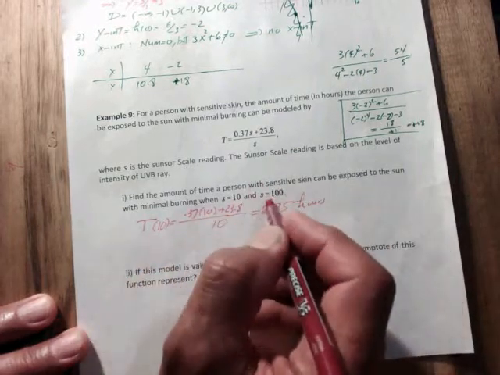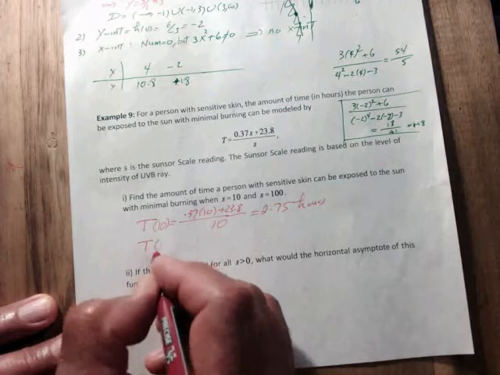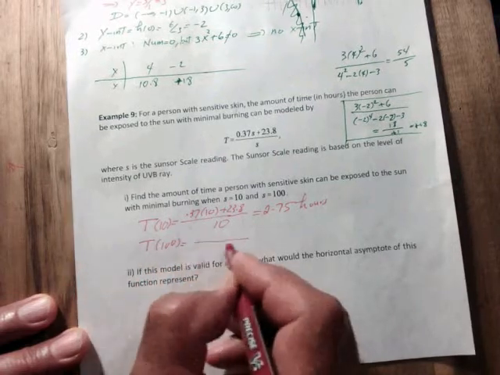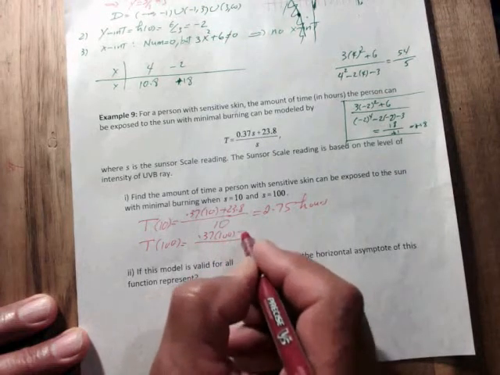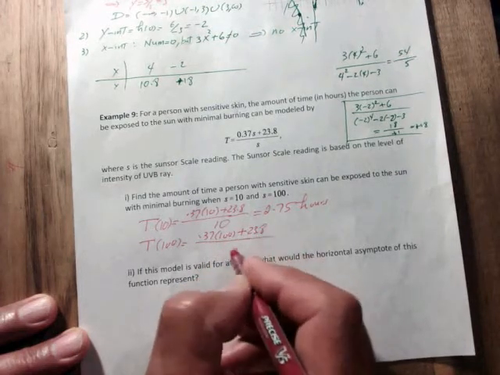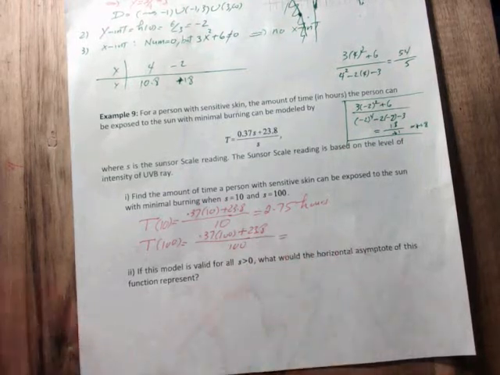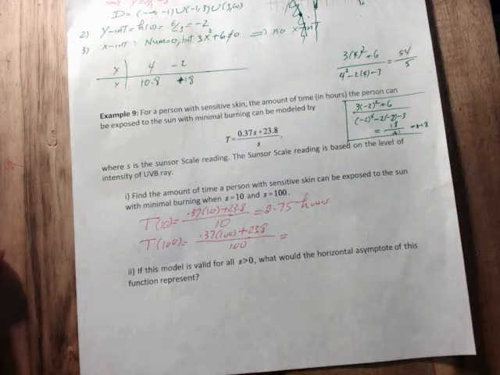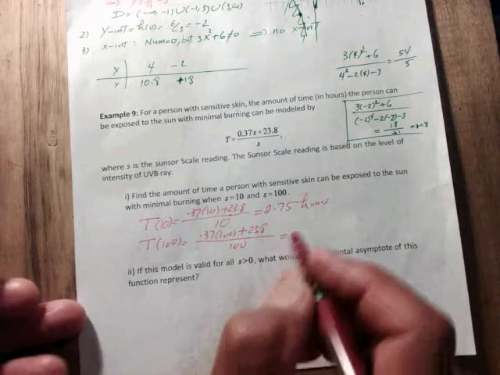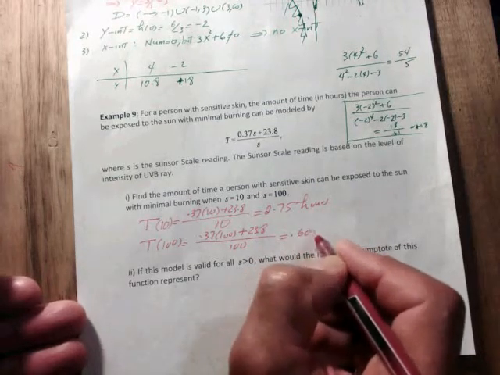Now if S is 100, then T of 100 is 0.37 times 100 plus 23.8, divided by 100. So how much is that? Let's see. 0.37 times 100 plus 23.8, and divide that by 100. You get about 0.608 hours.